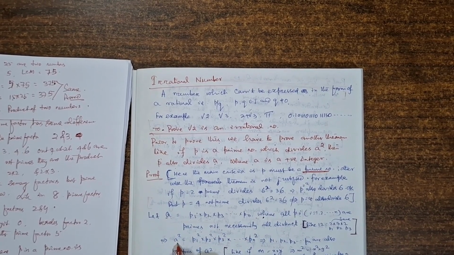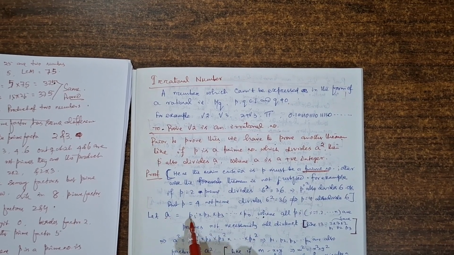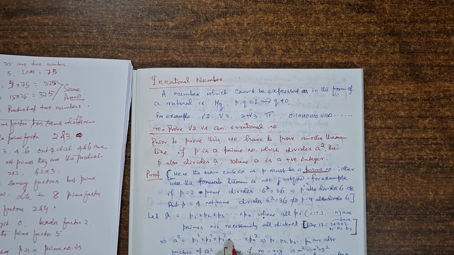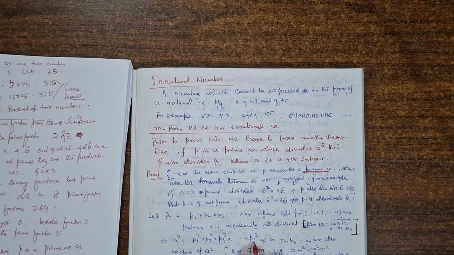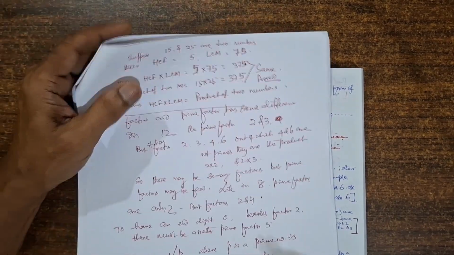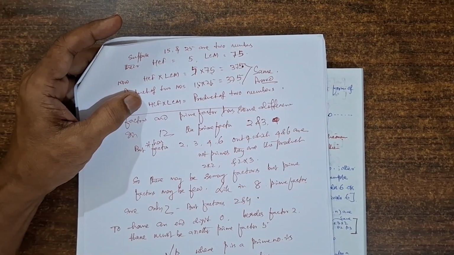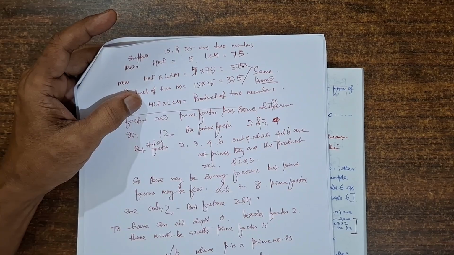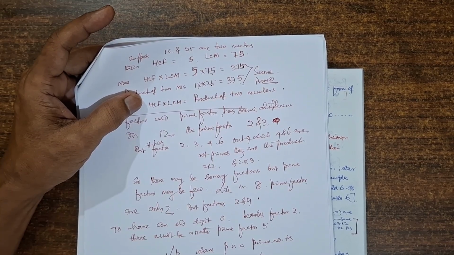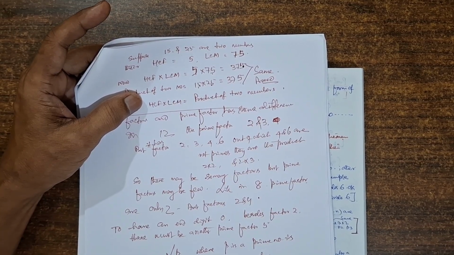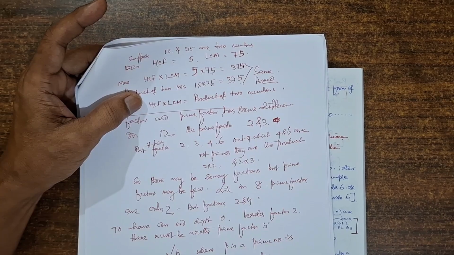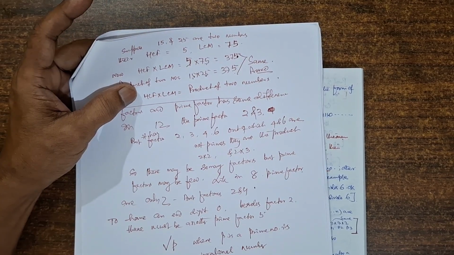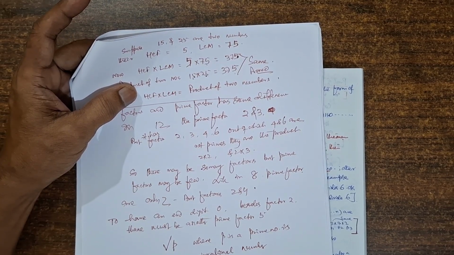This implies a square is equal to p1 square, p2 square, p3 square, into pn square, because if p is equal to x into y, this implies p square is equal to (xy) whole square, that is equal to x square into y square, that is equal to p1 square, p2 square.